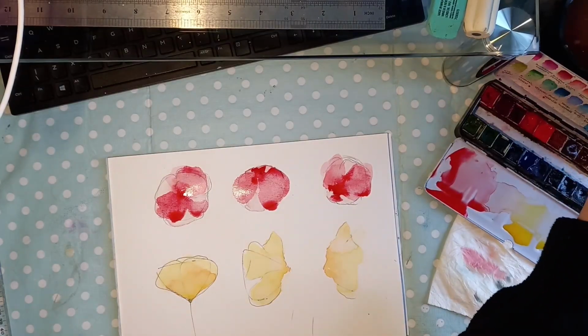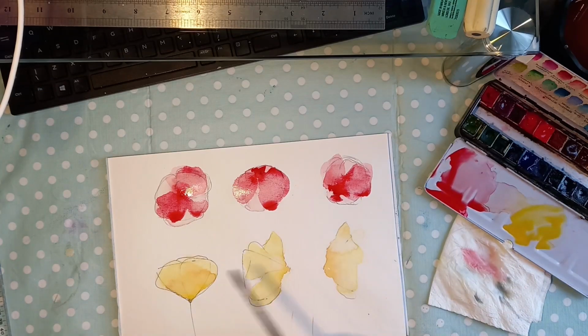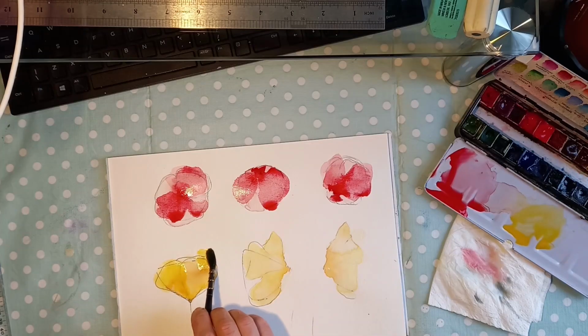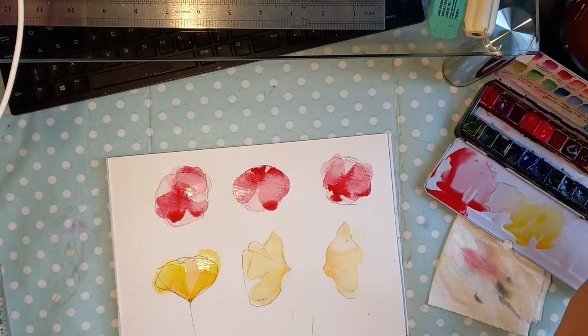Let's leave those and go into the yellow. So what's quite nice is to go over and outside some of the ones you've already done, because you'll get these layers of paint.